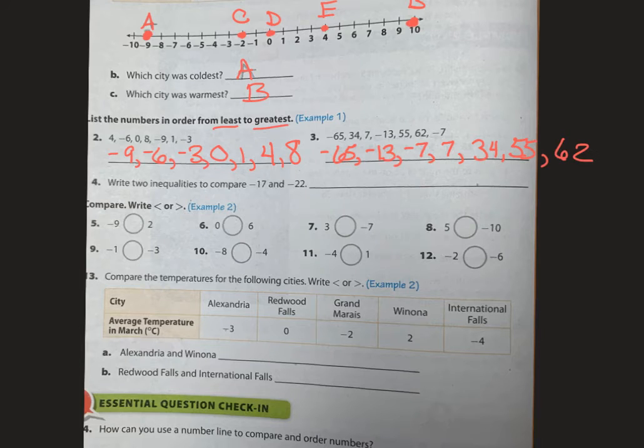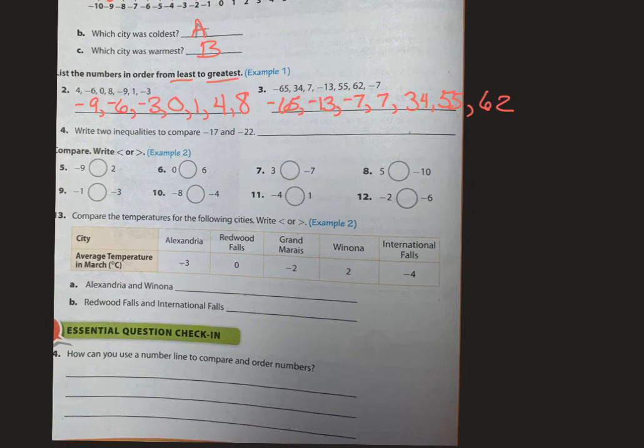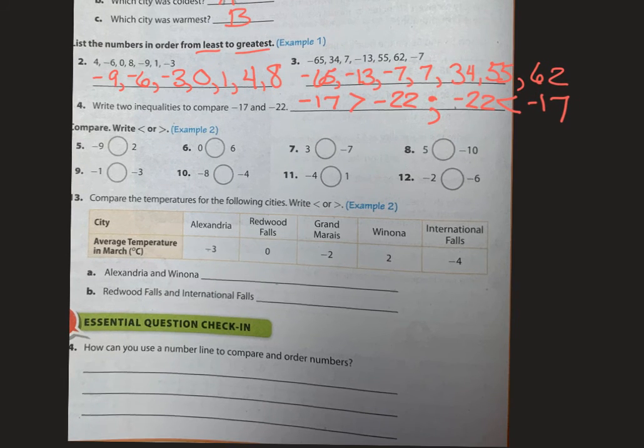Okay, on question 4, it says to write 2 inequalities to compare negative 17 and negative 22. We just did an example like that in our notes, right? So I could compare negative 17, I would say is greater than negative 22. Or I could flip it around and say negative 22 is less than negative 17. Any questions on how to do that one? Okay, I'm going to call on you guys to do these. We're going to compare with less than or greater than.